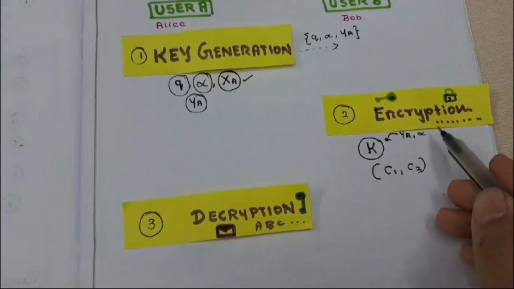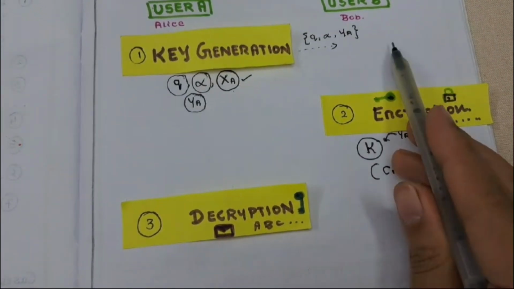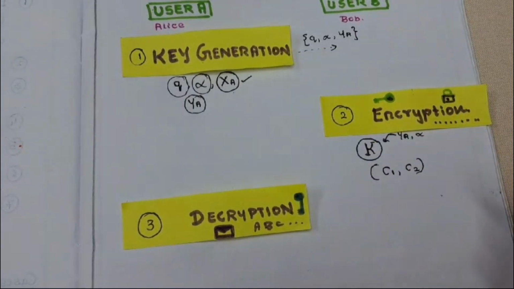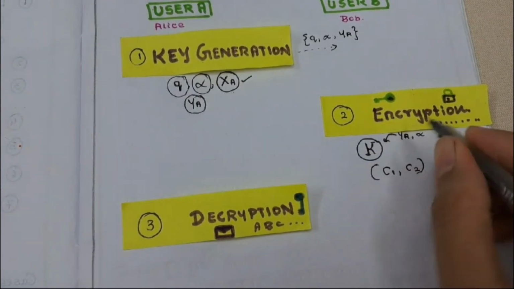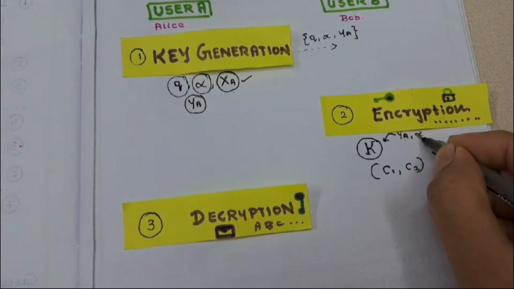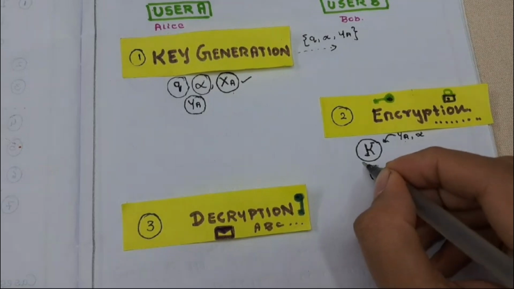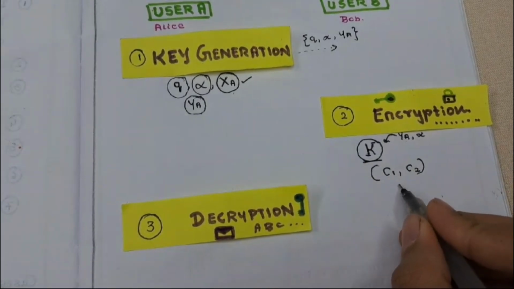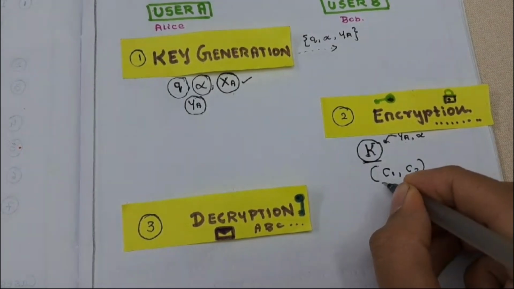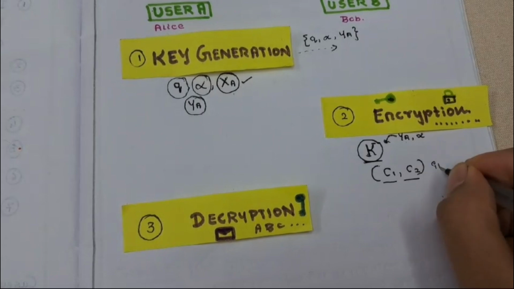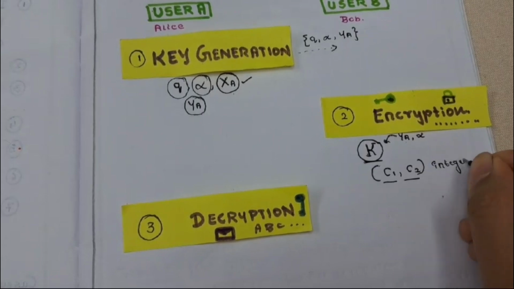Then when it comes to encryption, what B does is generate a key K. He is going to take as input the public key of A, use the primitive root, and generate a key K on his own. Then he is going to generate C1 and C2. The C1 and C2 are nothing but integers.